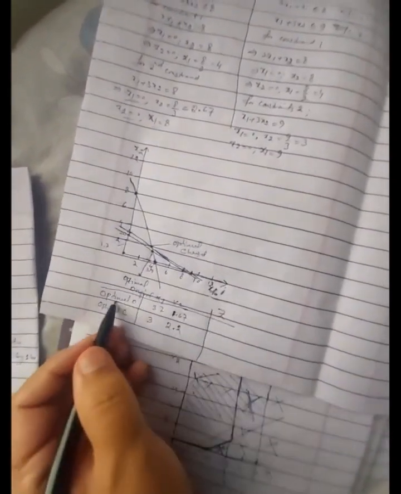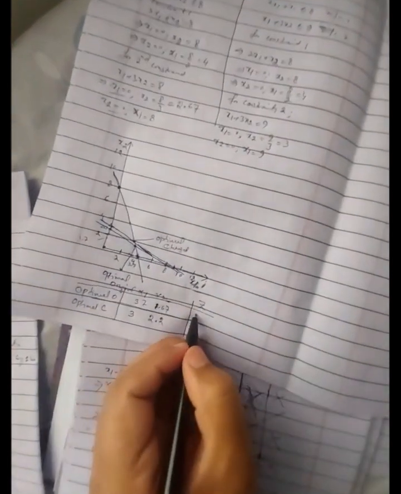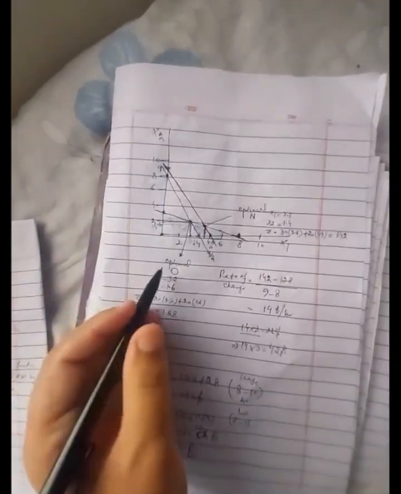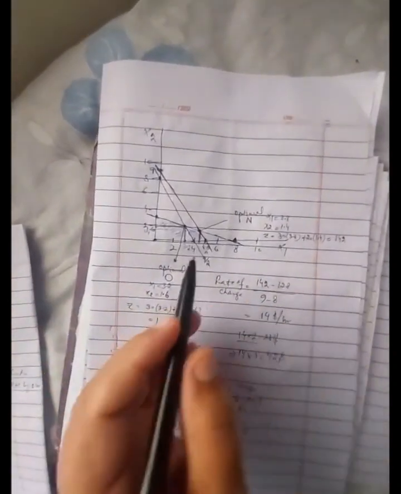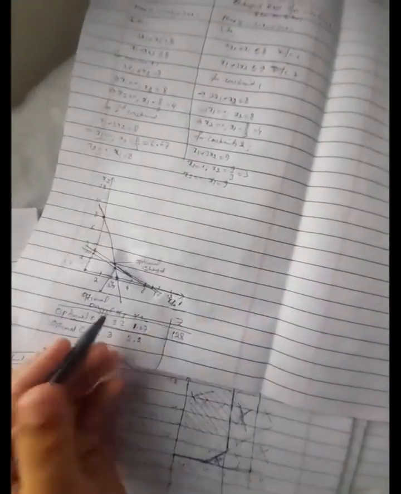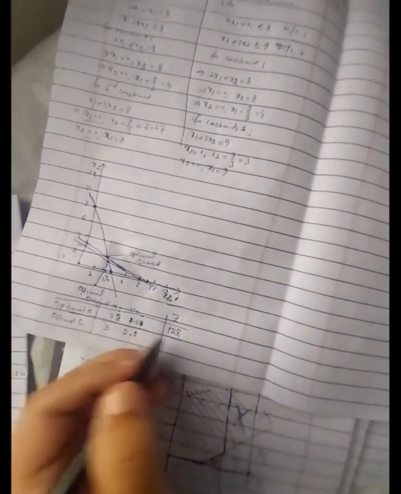For this one, the z value, we know that it is 128, because we already did it for the previous one, and we were getting for optimal O 3.2 and 1.6, where we were getting 128.